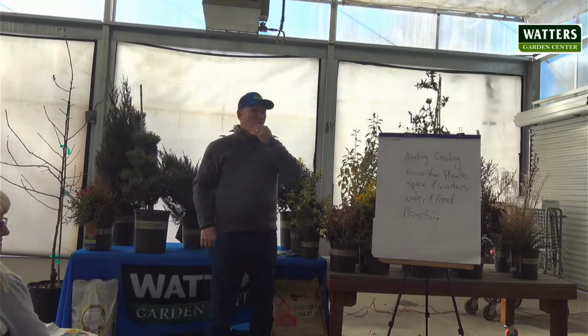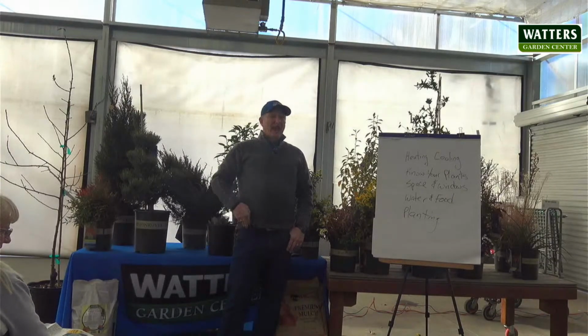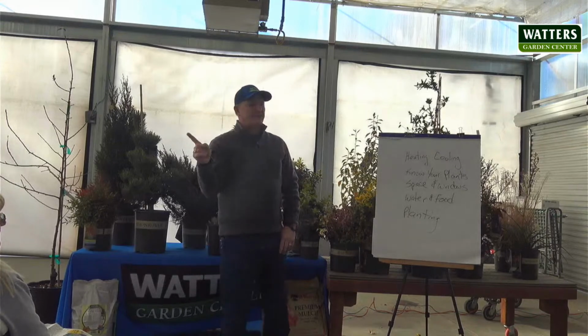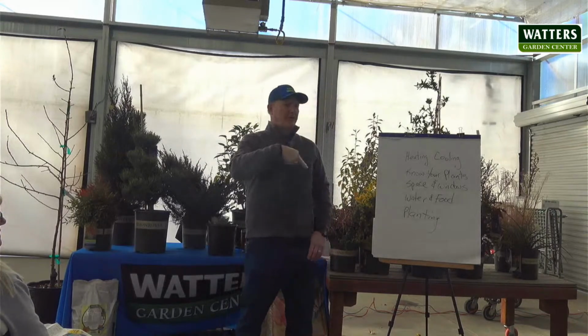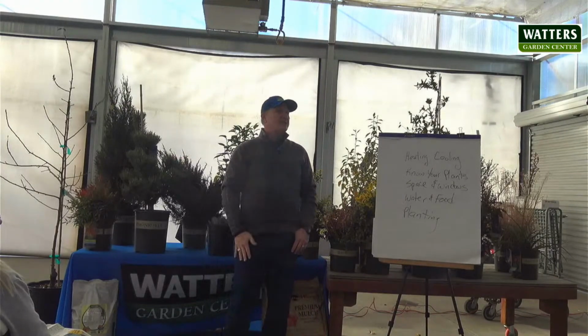Question. So we have an established aspen. How much should I water this? Once a week during the growing season, and twice a month during the winter. If we get a good snow, you can cut one of those out.